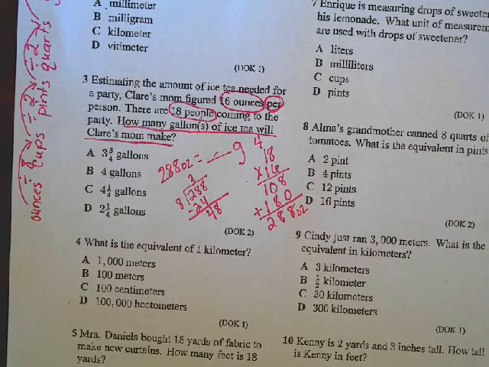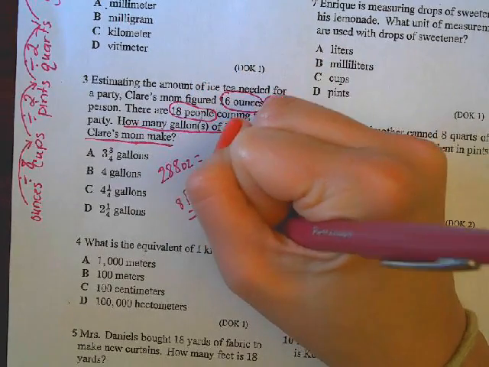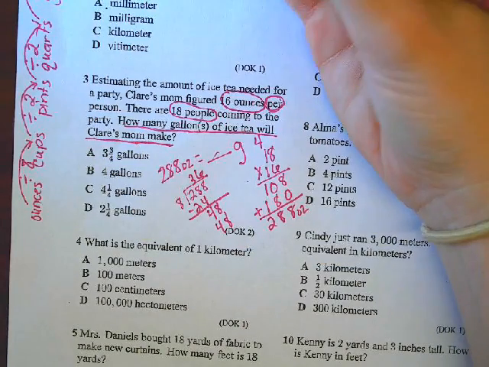Not 5. 8 times 5 is 40. Try again. 6. Is that what you said? That's right. Okay, 6 times 8 is 48. Okay, so now we've got 36. So that's equal to 36 cups.